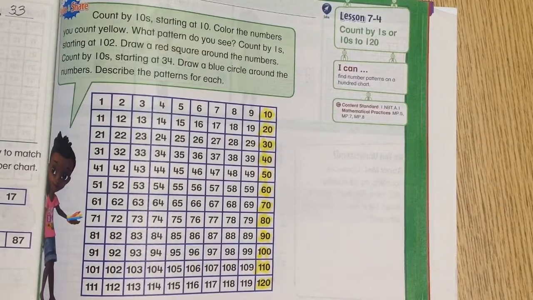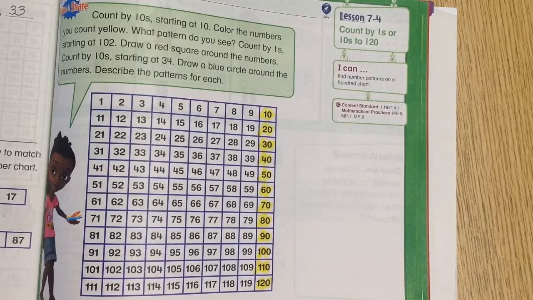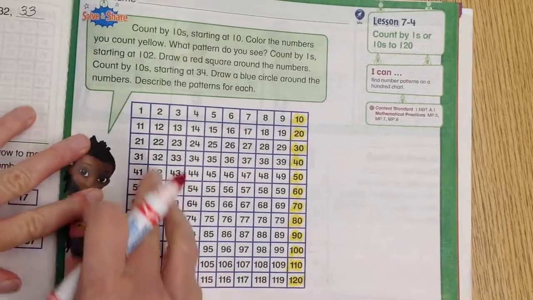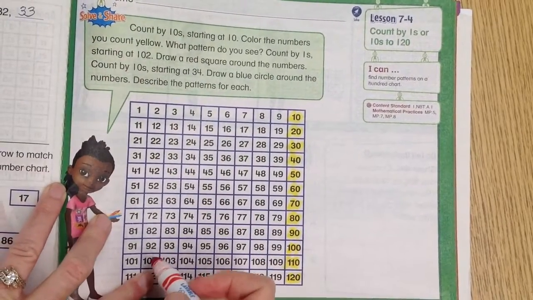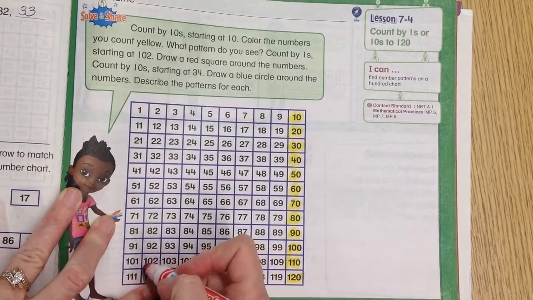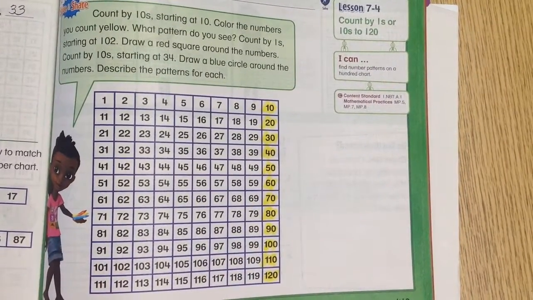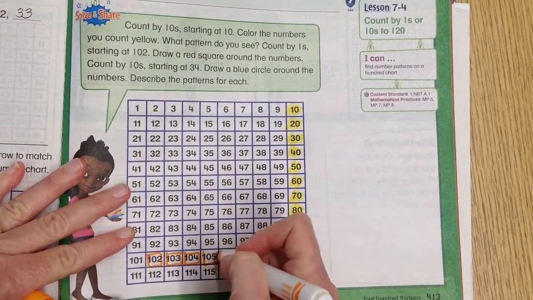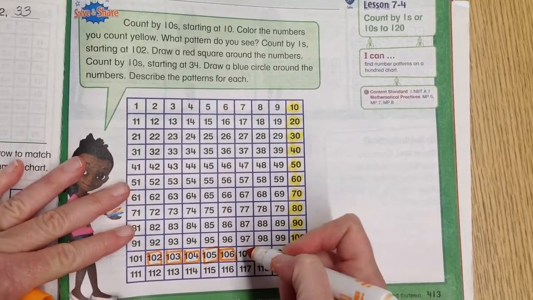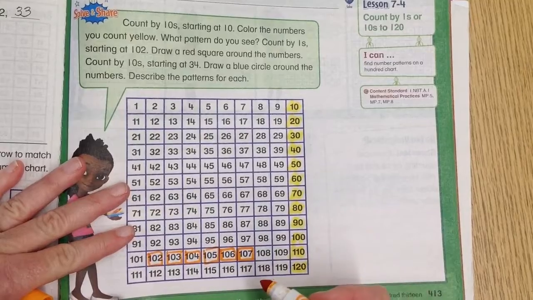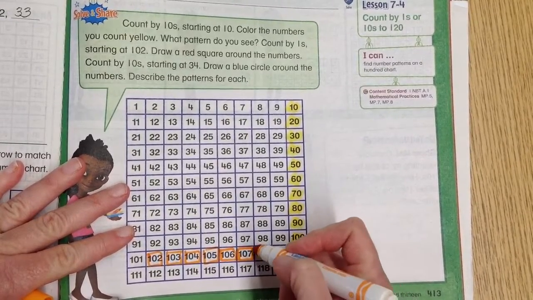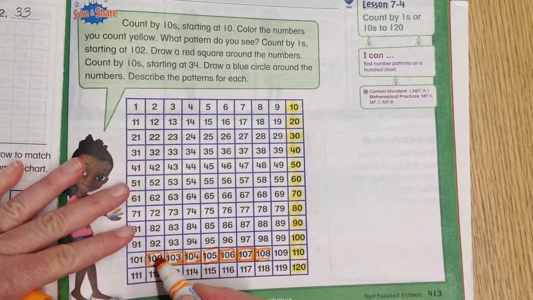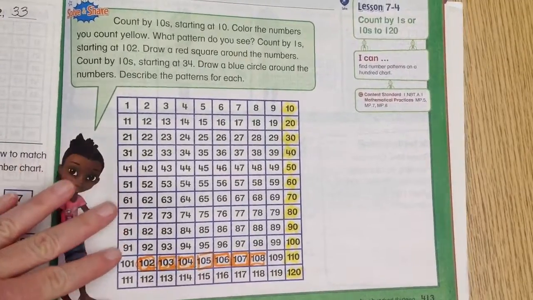Then it says count by ones starting at 102. Color those squares, or red square, around the numbers. So starting at 102, we're going to count by ones. 102. Oh, my red doesn't work. We'll do orange. 102, 103, 104, 105, 106, 107, 108. So now if we notice, it's the ones that are changing, right? The tens, 10 tens, stay the same.